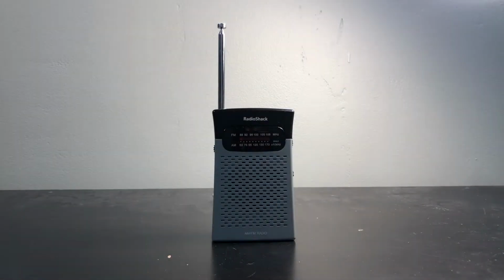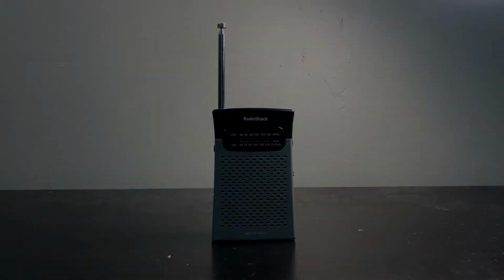Consider your average radio. Fairly common and easy to use. All you have to do is turn it on and set it to a station you'd like to listen to. But how does this actually work? And how can you, with a little determination, send a message of your very own?